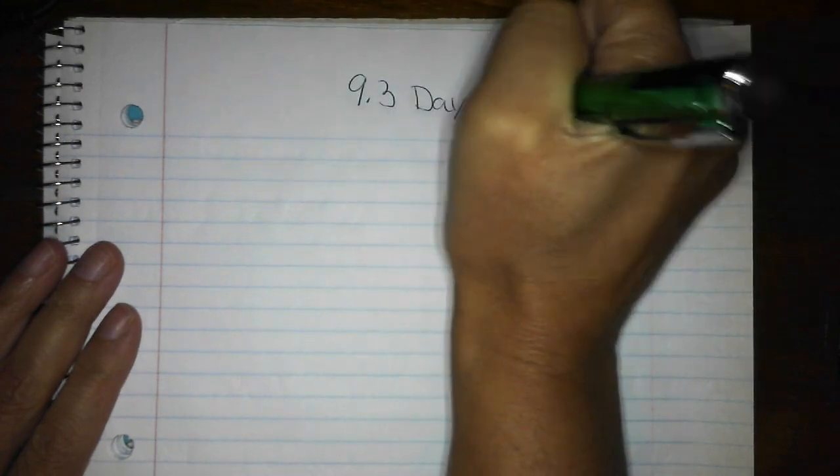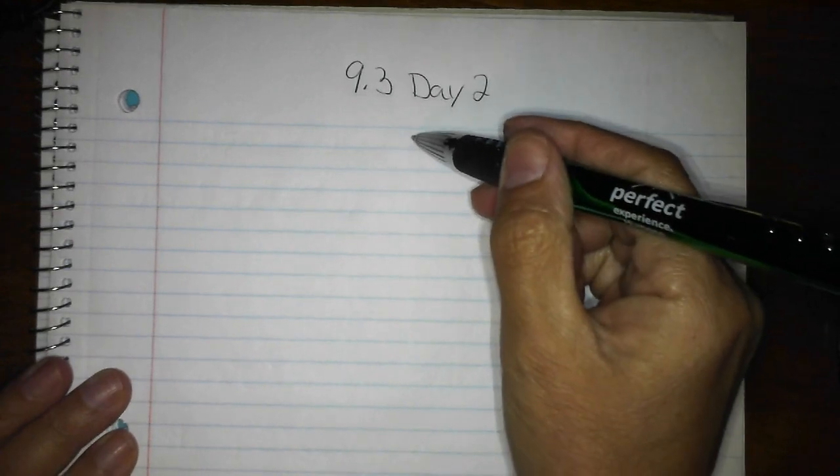All right, 9-3 day 2. We have another technique in integration by parts. So 9-3 day 2. All right, so we had the one technique where you let u differentiate until you get 0.